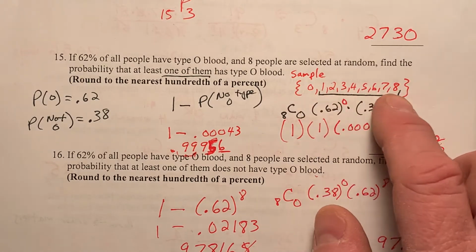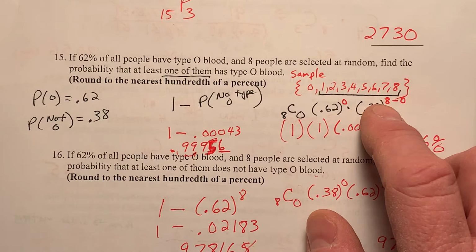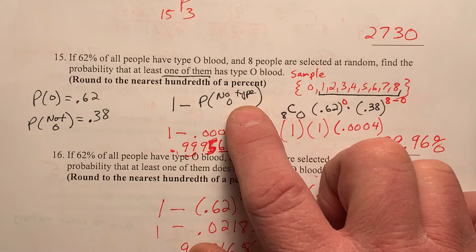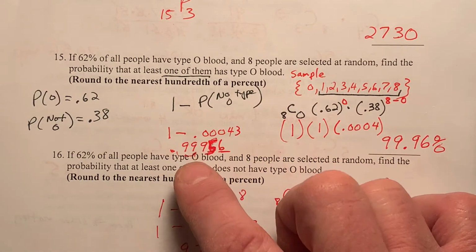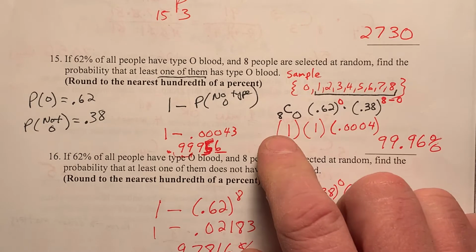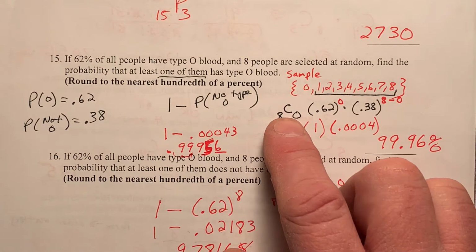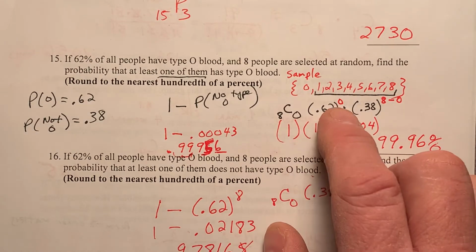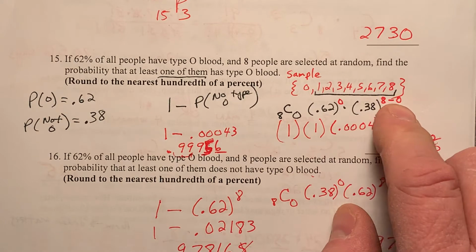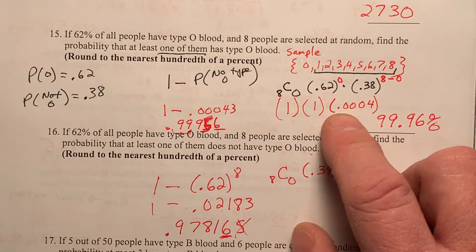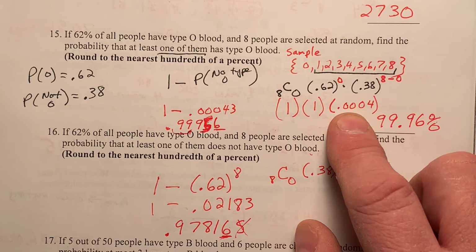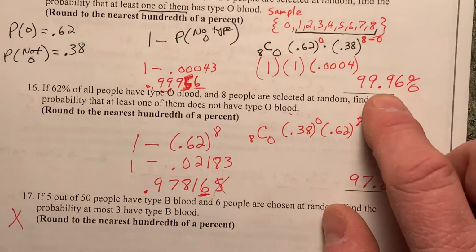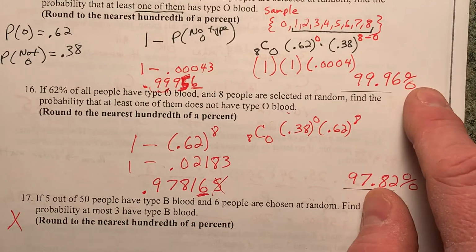So we could do a combination of all those and add them all up, but that would be a nightmare. We don't want to do that. So instead, find the probability of none, the no type O, and then subtract it from 1, and that's what will be left. So when we do that, it's a combination of 8 people chosen 0 at a time, 0.62 to the 0 power, 0.38 to the 8th power, and so not a very likely event, 0.00043, and then we do 1 minus that, so 99.96% chance.